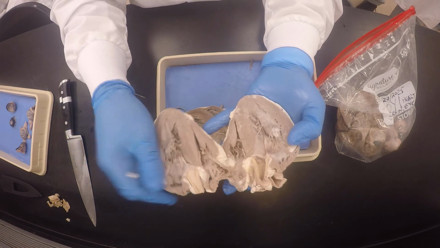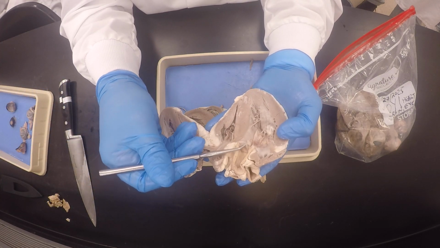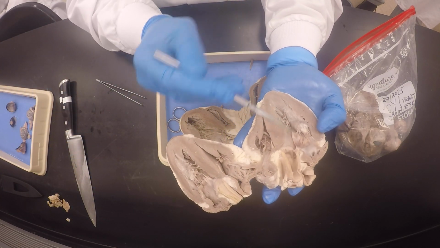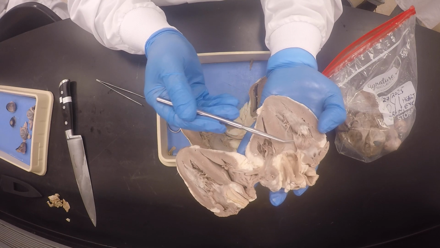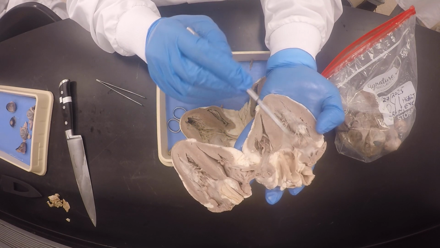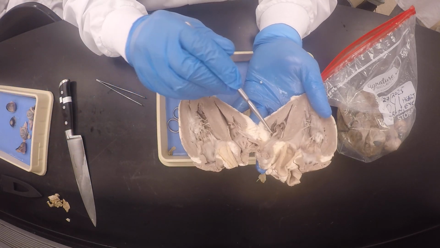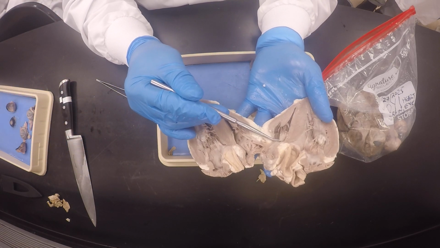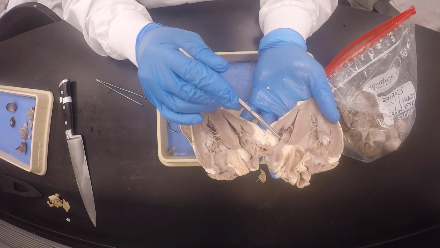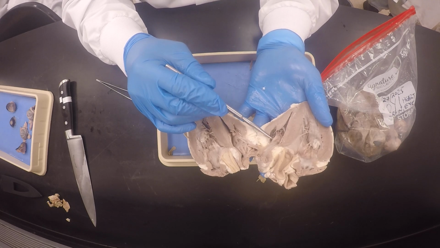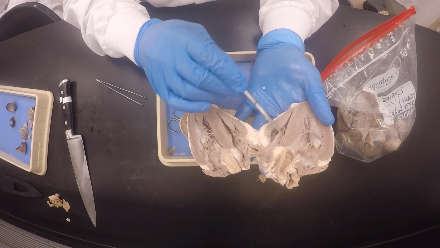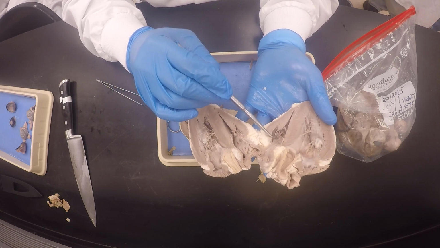1, pulmonary semilunar valve; 2, aortic semilunar valve; 3, bicuspid mitral valve, left atrioventricular valve; 4, tricuspid, or the right atrioventricular valve. Okay, but tricuspid is better because you know it's got 3 cusps.